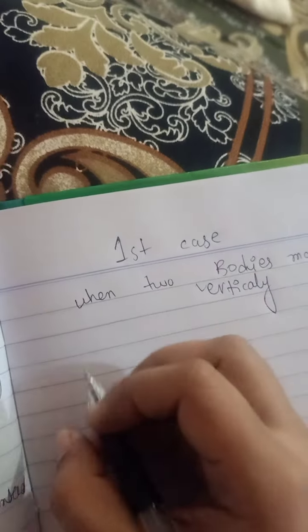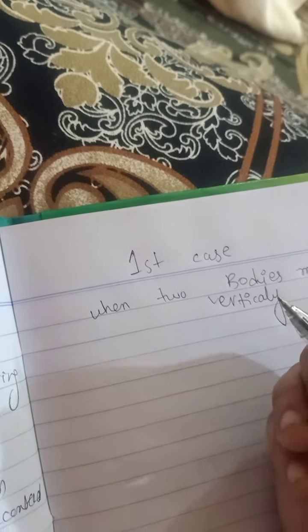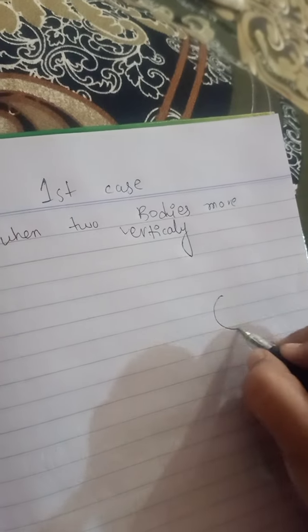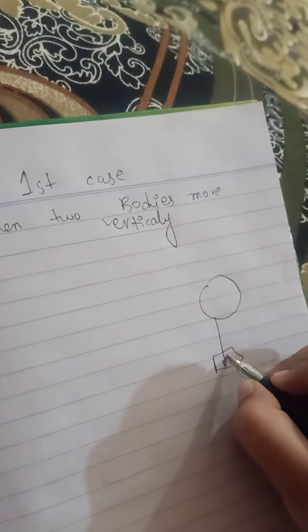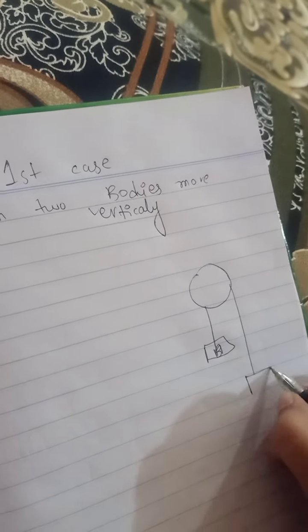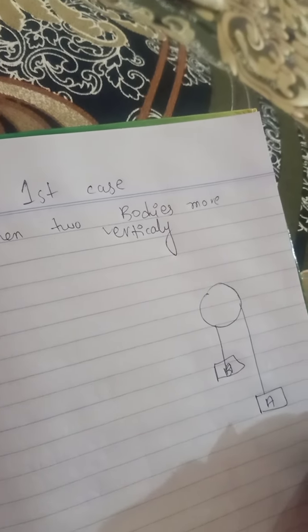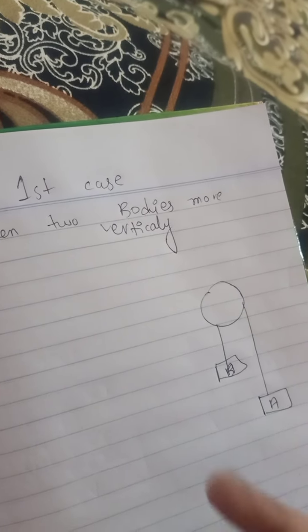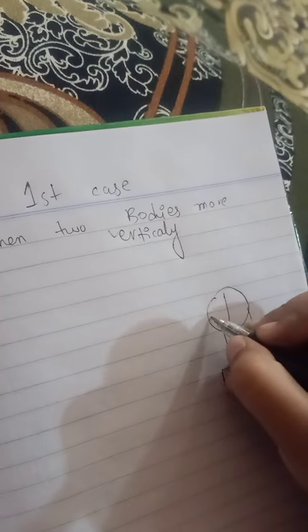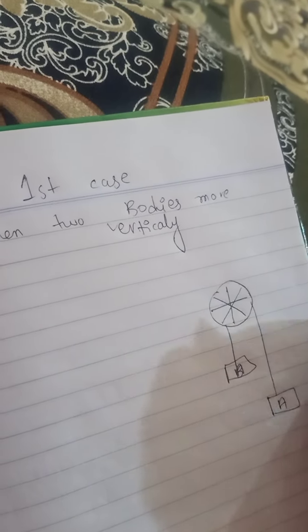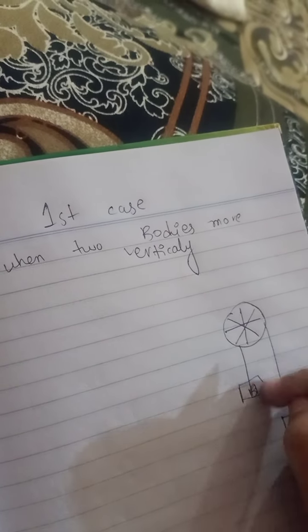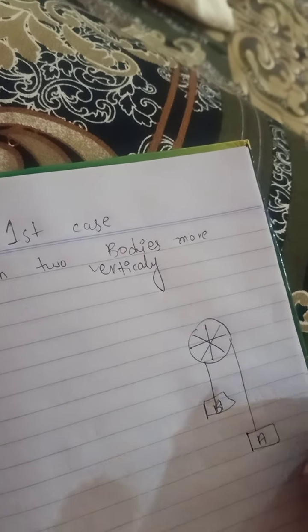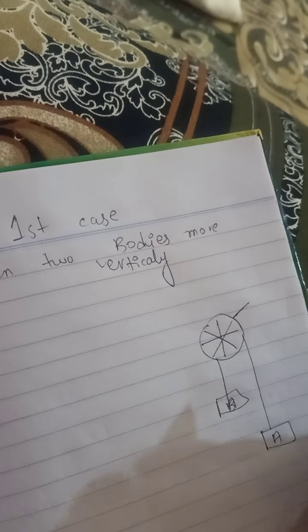Consider bodies A and B. This is body B and this is body A, connected by a string that passes over a frictionless pulley. It means this is connected with the string, which is over the frictionless pulley. This is a frictionless pulley.